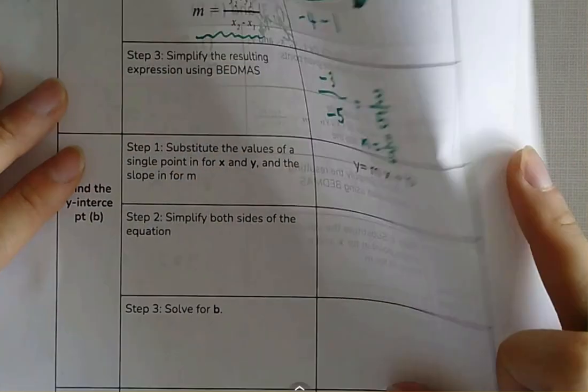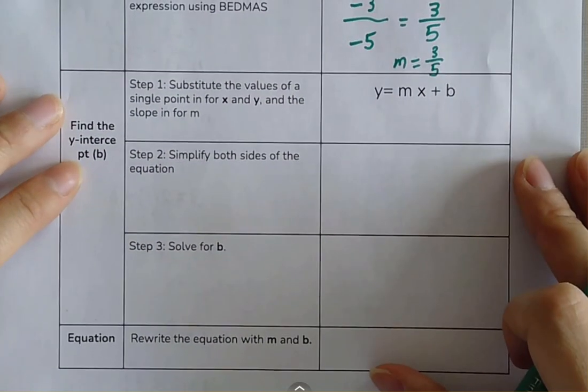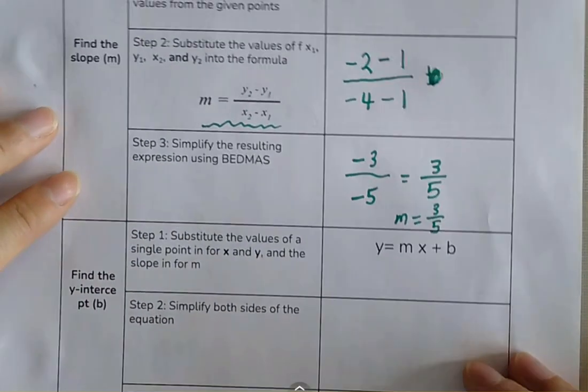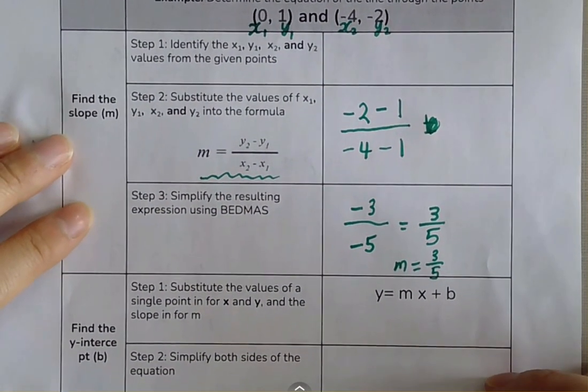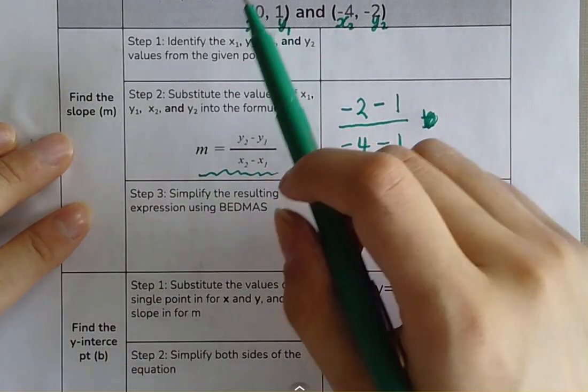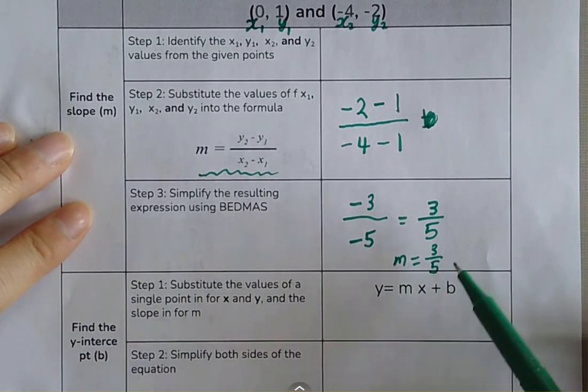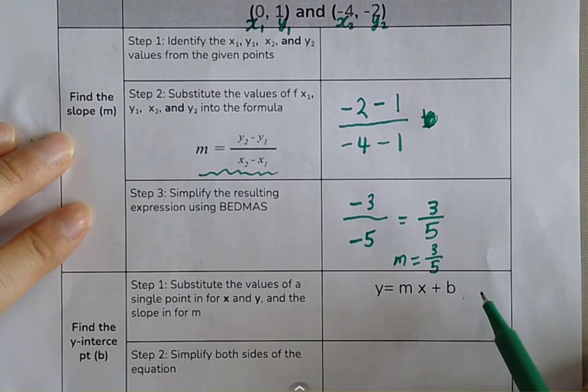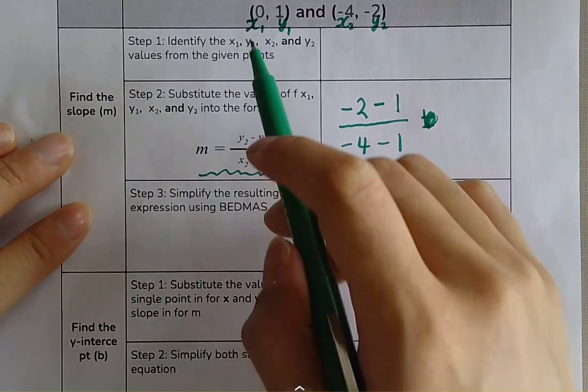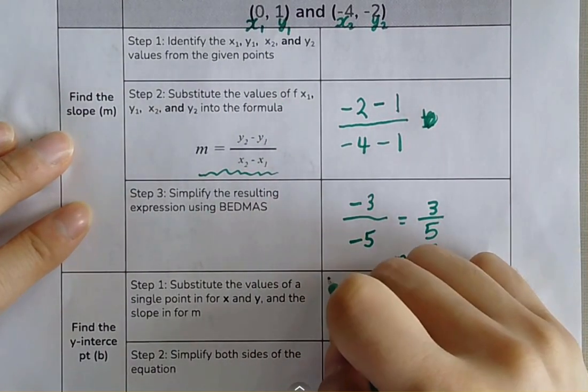Next, we have to find the y-intercept. And again, we do that by substituting our given x and y values. We can choose any one, it doesn't matter. And the m that we have found, so that we're just left with the b. So I'm just going to choose the first point, my x and y.